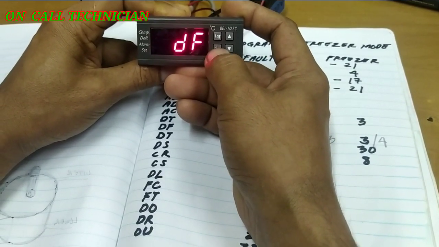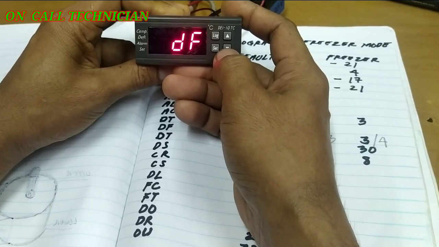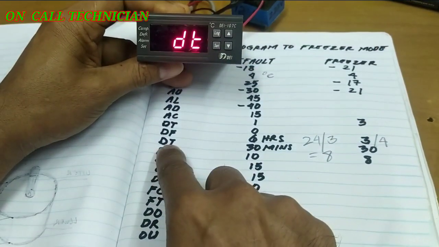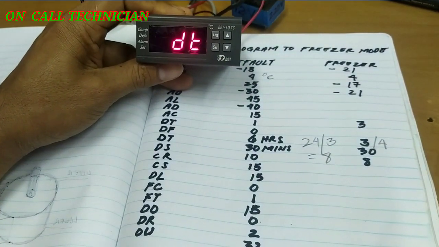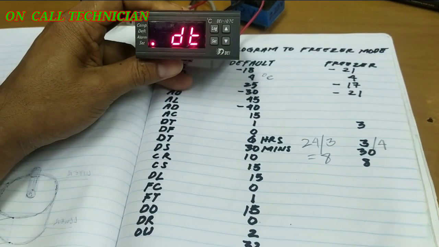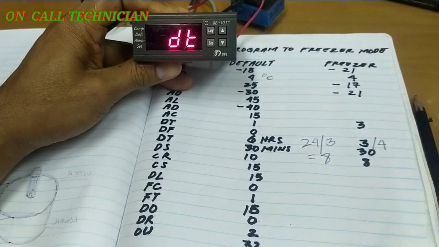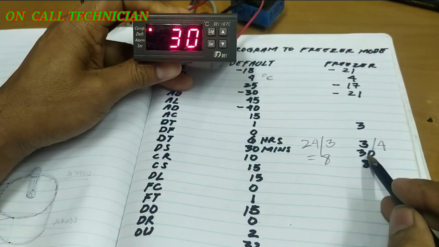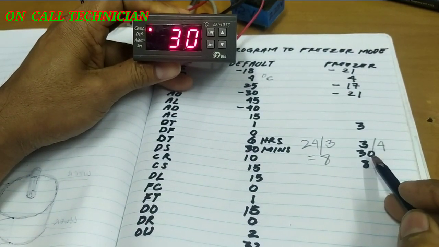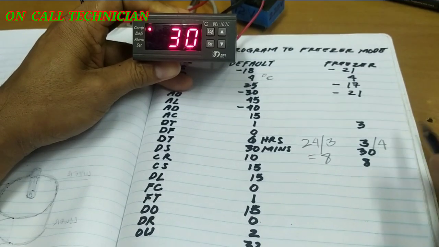To memorize, press set. Okay, next, guys, is DT. Okay, DT is the defrost period, so we're going to put 30, 25, 20, whatsoever.